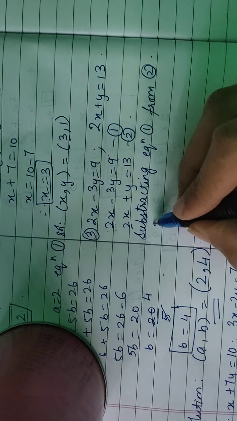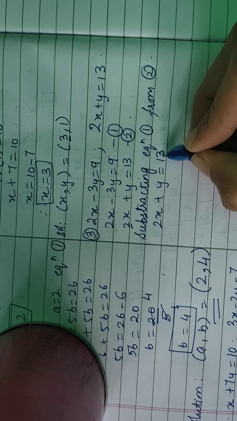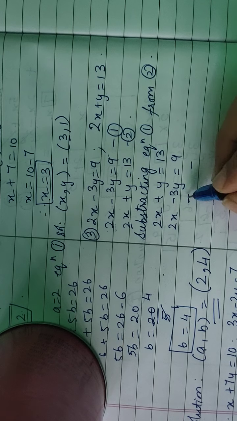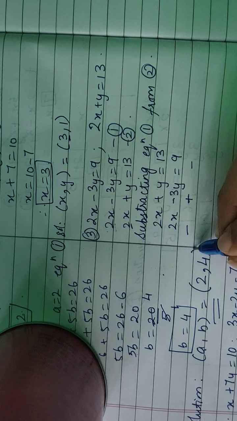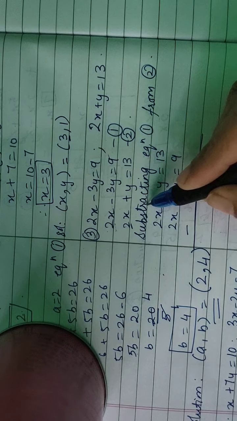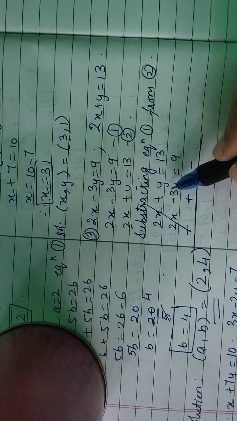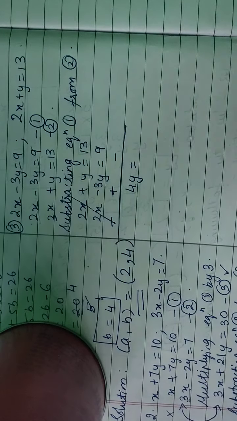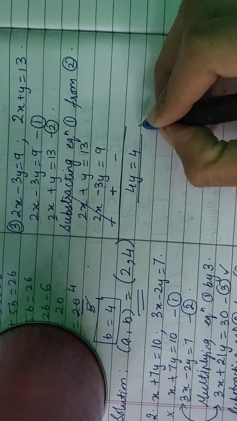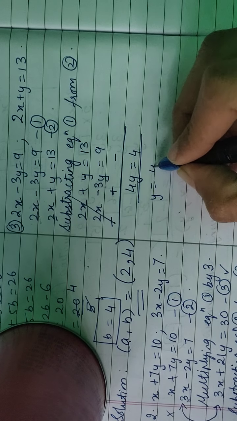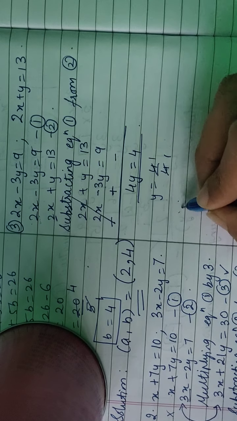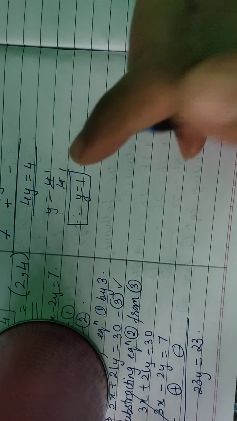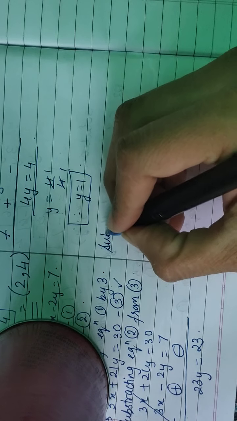Yes, good going. So I'll write equation 2 up, and then I'll write equation 1 below it, and I have to change the sign. Here there is minus, therefore I have written plus, and then 2 gets cancelled. So 3y plus y will give me 4y, and 13 minus 9 will give me 4. So y will be 4 upon 4. 4 ones are, 4 ones are. Therefore y I got it as 1. I am going to put it in the box.